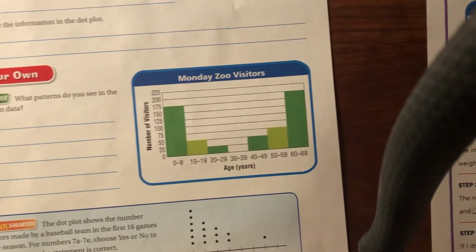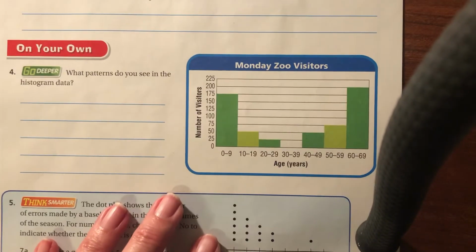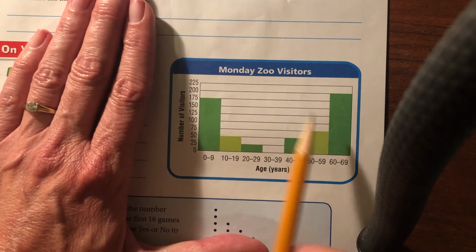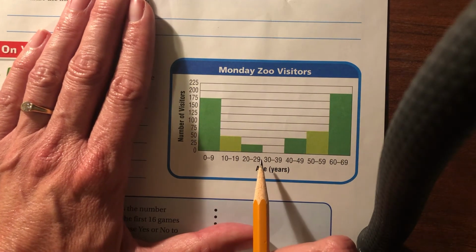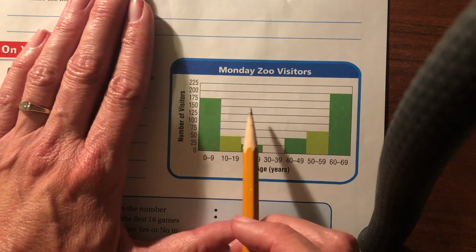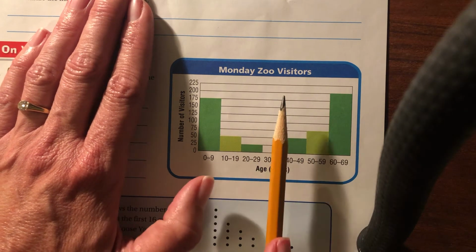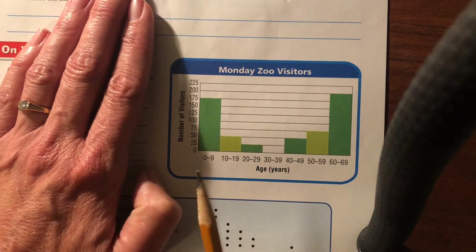Okay, let's take a look at this one, just so you have a point of reference right after talking about that. This one is kind of symmetrical also, but it's symmetrical around a gap instead of a peak.